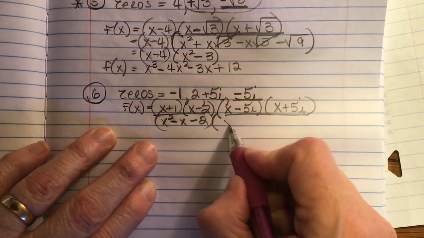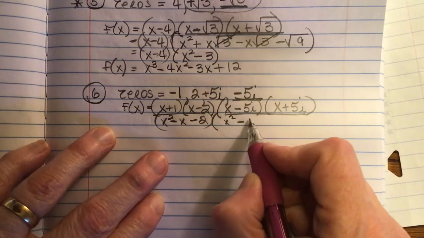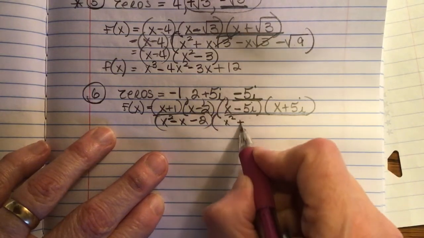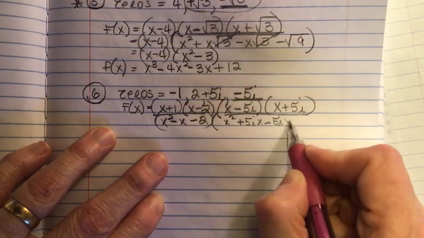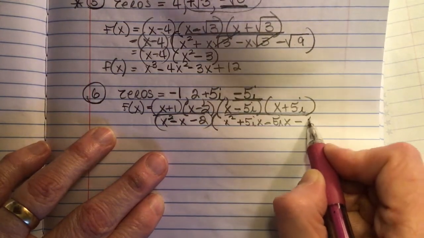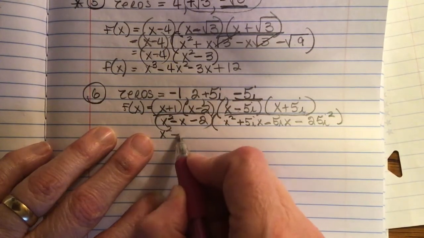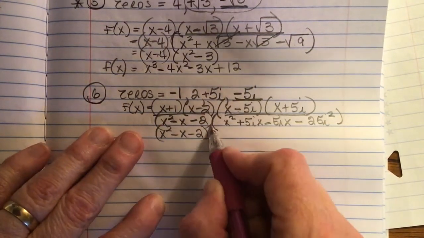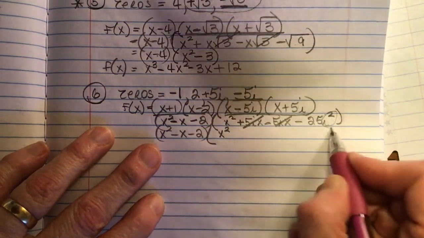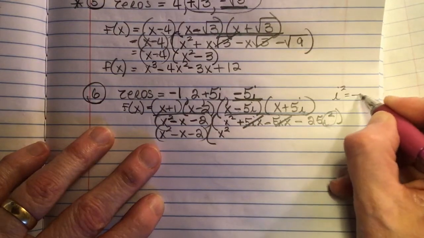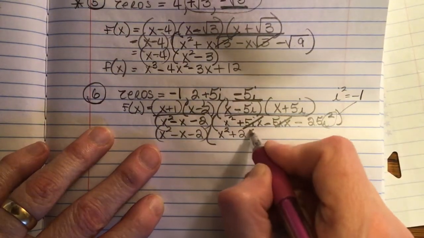And then over here, I'll have x squared minus, you can write it several different ways. Let's do the outside. Plus 5ix minus 5ix, and then minus 25i squared. So I've got x squared minus x minus 2. And then these are gone. And I have x squared. i squared, remember, is -1. So -25 times -1 is positive 25.